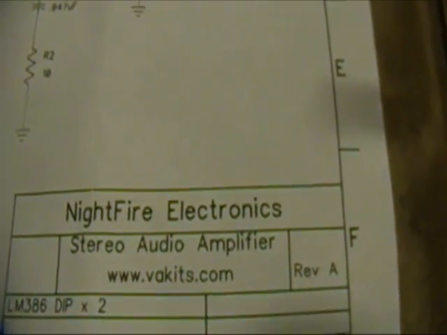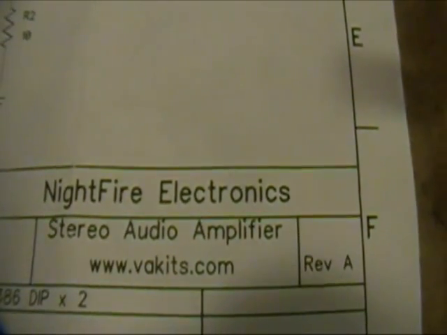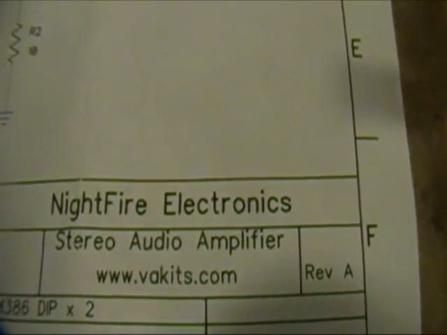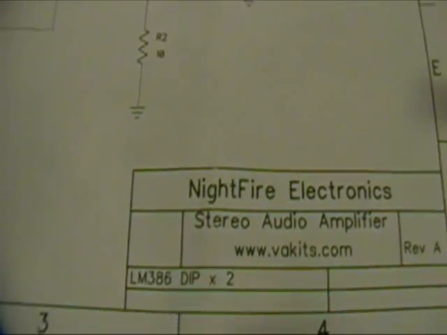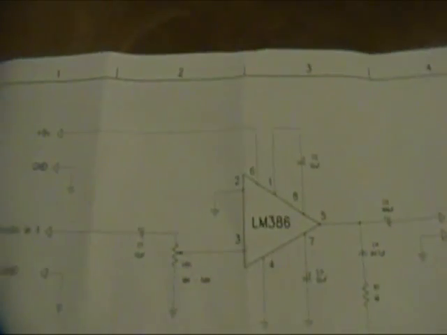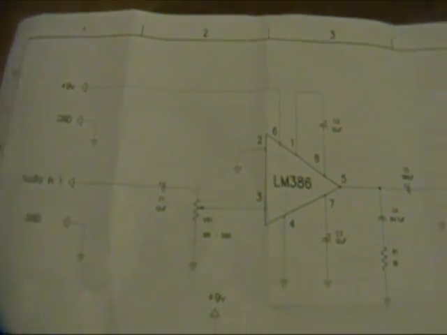There you can see the web address, vakits.com, and this is the one based on a pair of LM386s. This is basically the schematic, and as you can see, they're identical, one for the left channel, one for the right channel.